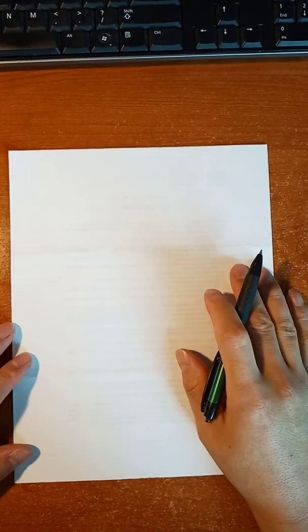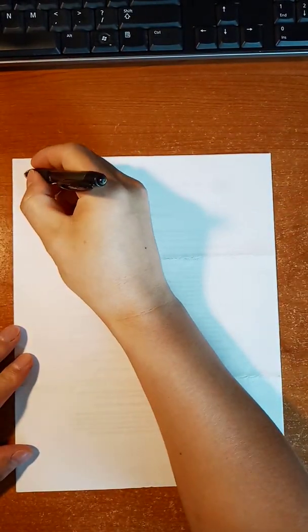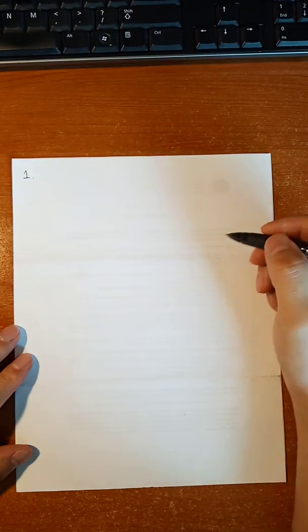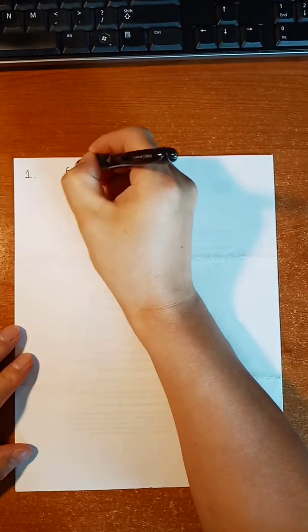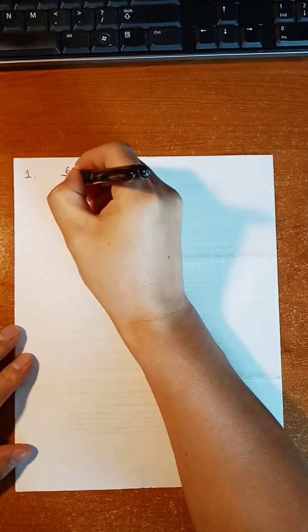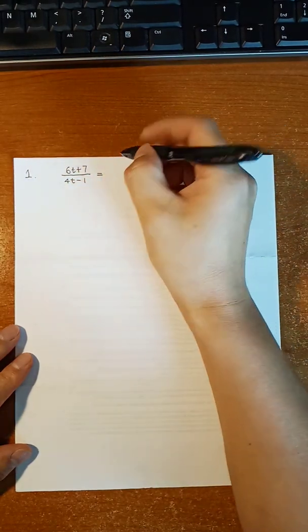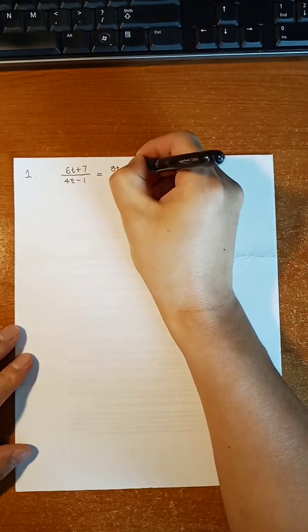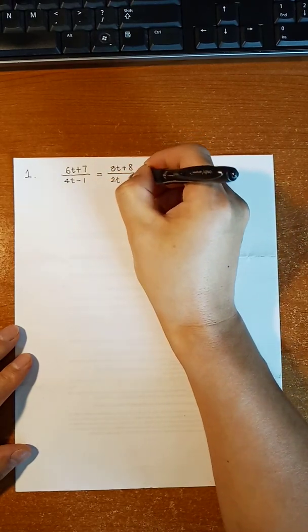Okay, let me do this first exam, step by step. The first problem, we're going to solve this equation. It's 6t plus 7 over 4t minus 1 is equal to 3t plus 8 over 2t minus 4.